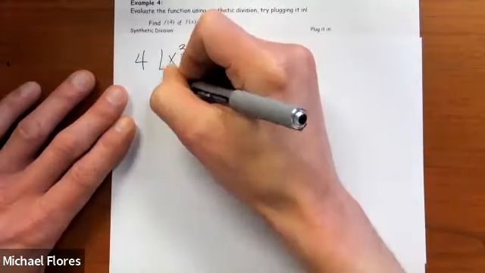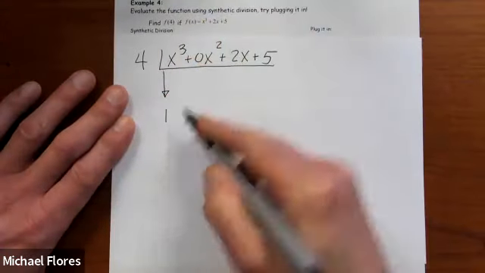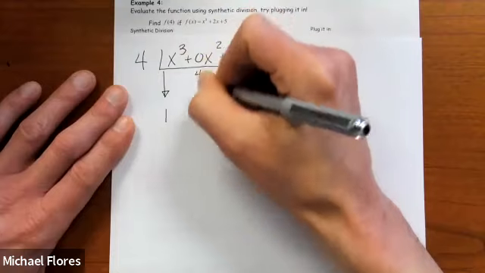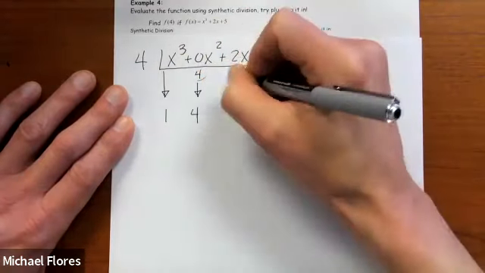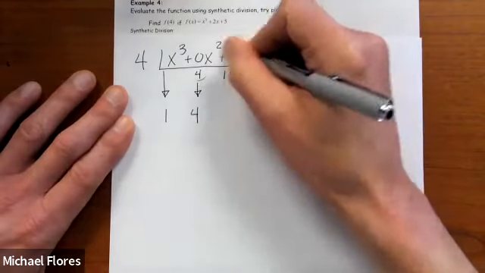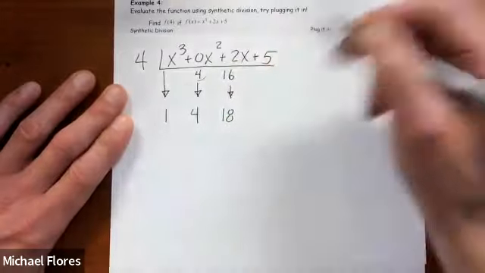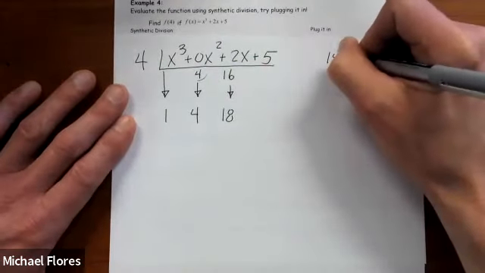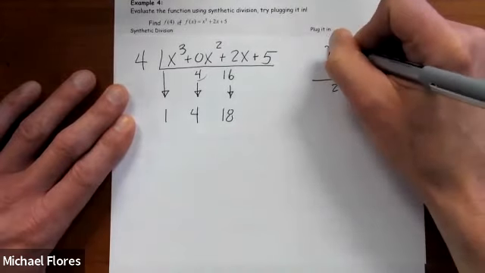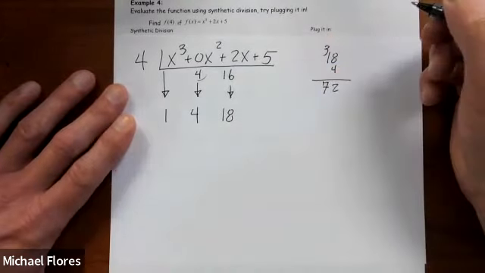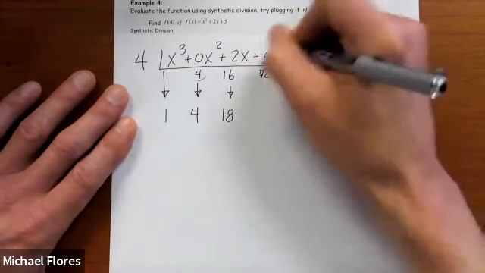Let's get going. Drop down the first coefficient. 1. Multiply. Combine. Multiply. Combine. And then multiply 18 times 4. What is 18 times 4? Looks like 72. And now combine.